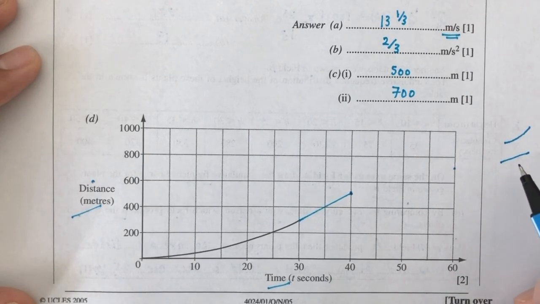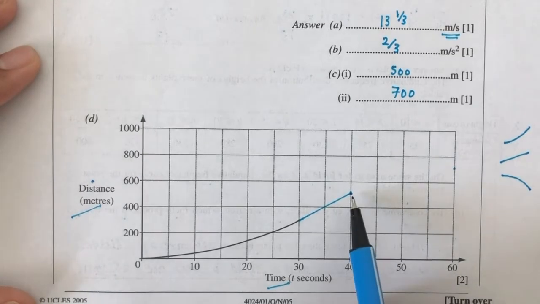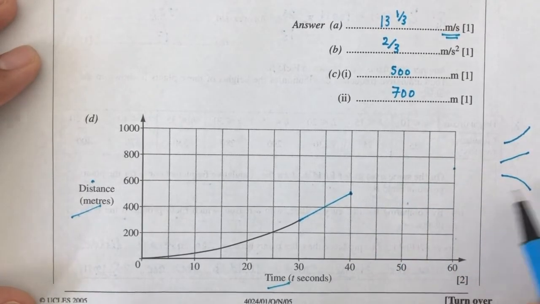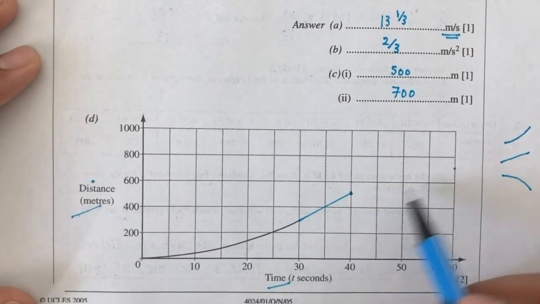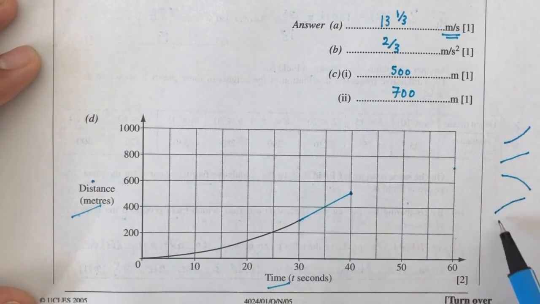And if you are drawing a decreasing speed, it will look like this. So basically here to this point, it has to look like a decreasing curve of this kind, because it is still going up for the distance traveled, but the speed is decreasing. Speed is the gradient, it is decreasing as the time goes by.